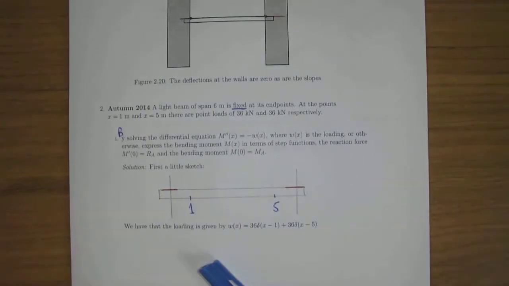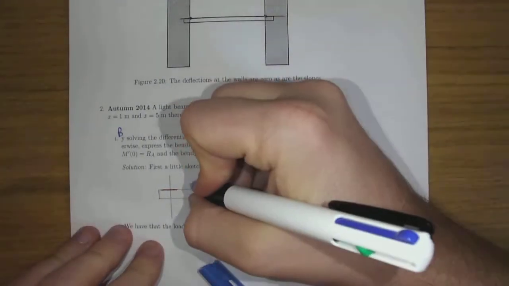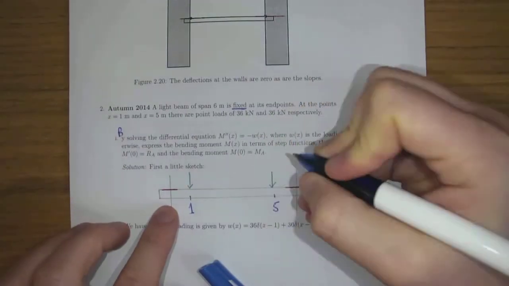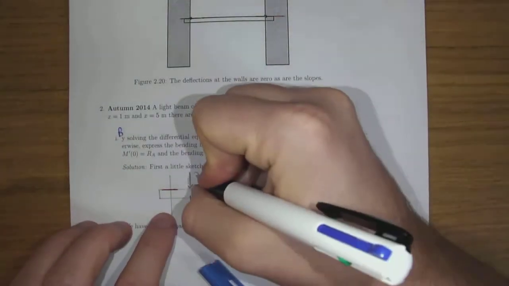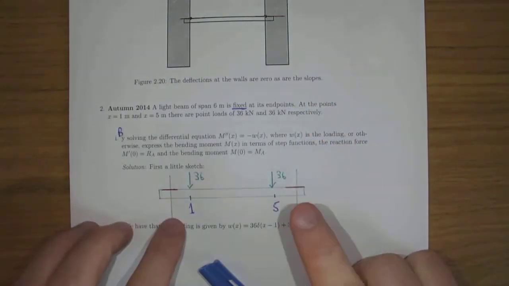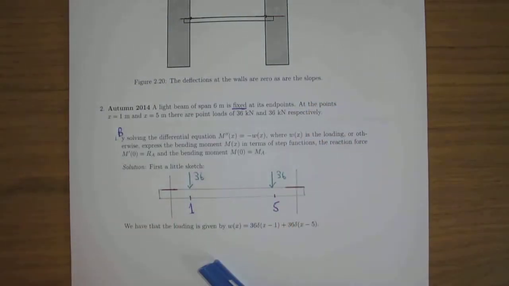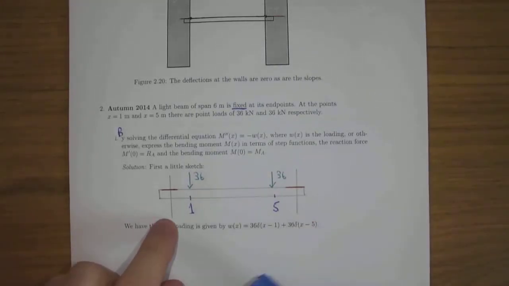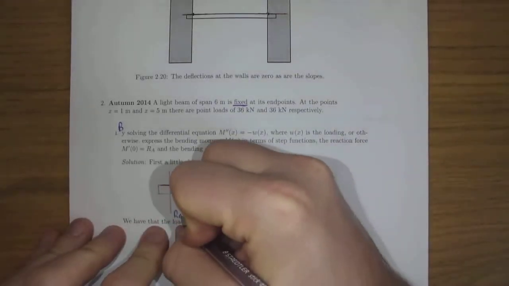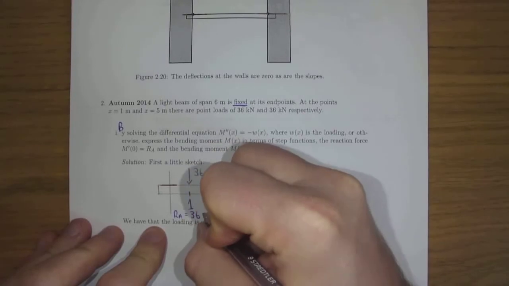Now this is a particularly easy question. Well, not particularly easy, but this is a bit easier because the total load is 72, and it must be shared between RA and RB. But because it's so symmetric, if they add up to 72, and because it's symmetric they're equal, they must be 36. So RA is equal to 36, and that makes things easier.